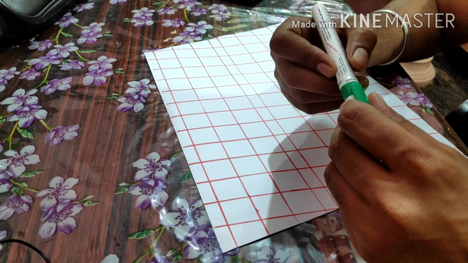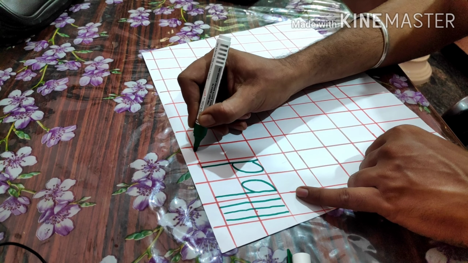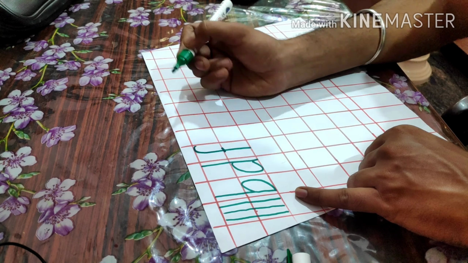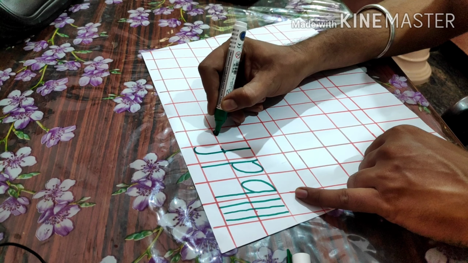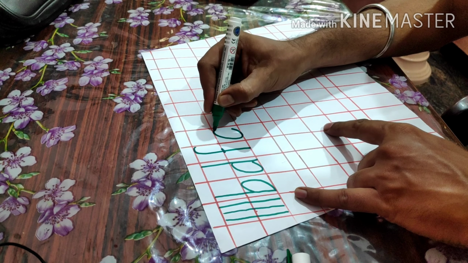Okay, A, B, C, and then D. To write D, you write a C and then a right line. E and then F. F, you start from the right side, a curve, and it's a center line. G. So G is again a C, you write a C, and then a right line with a curve.